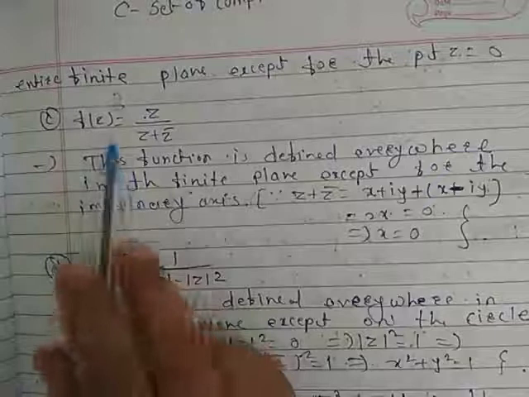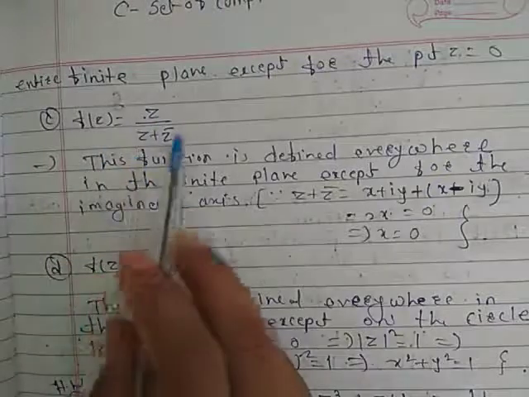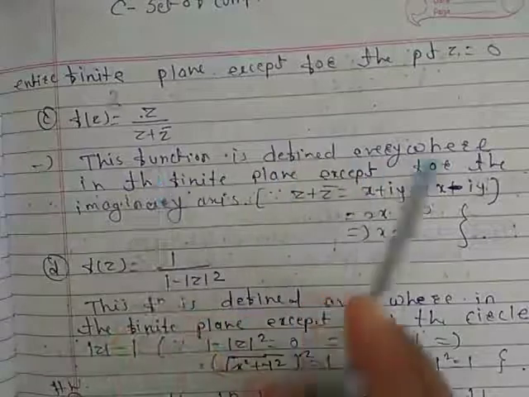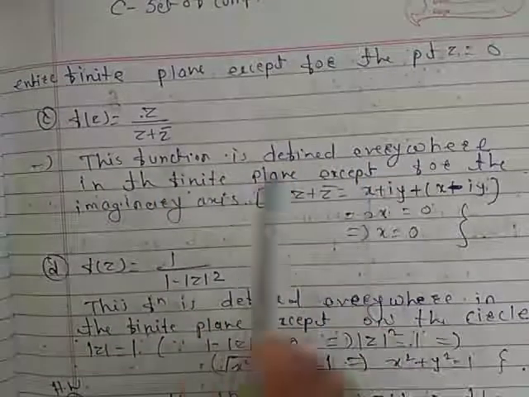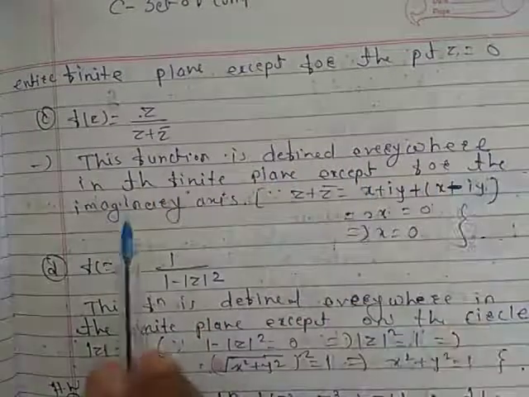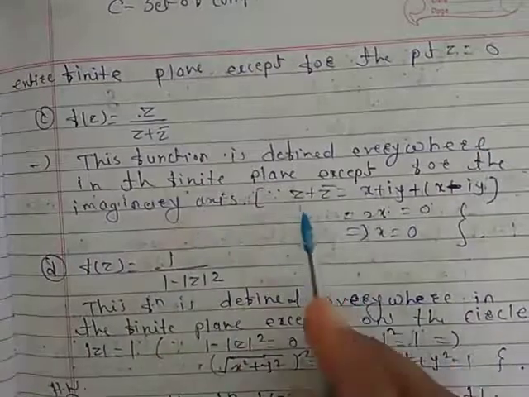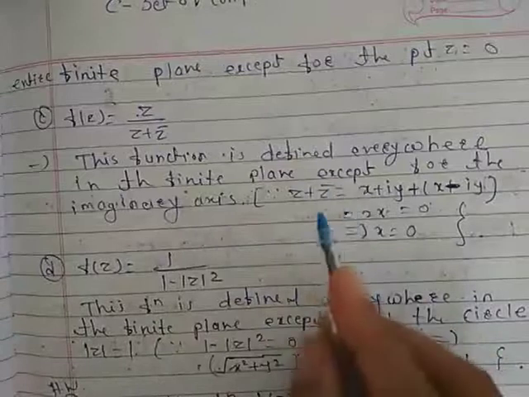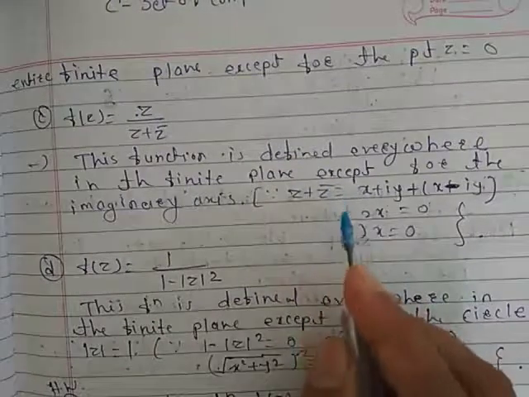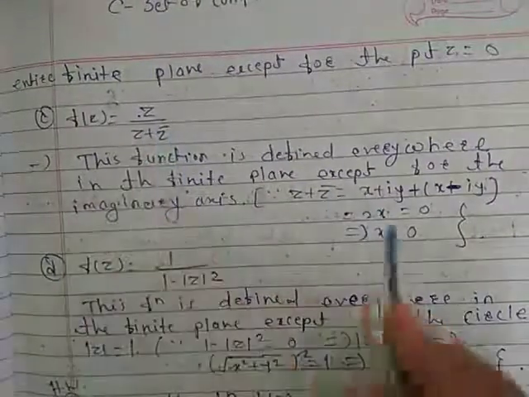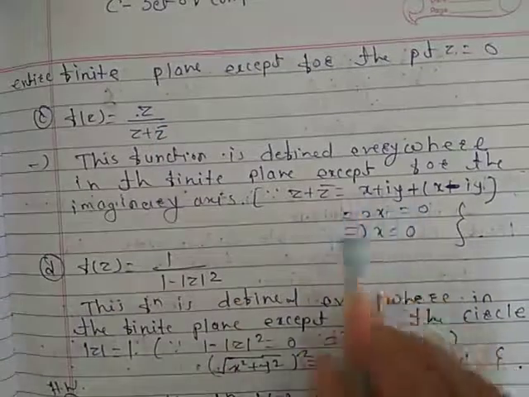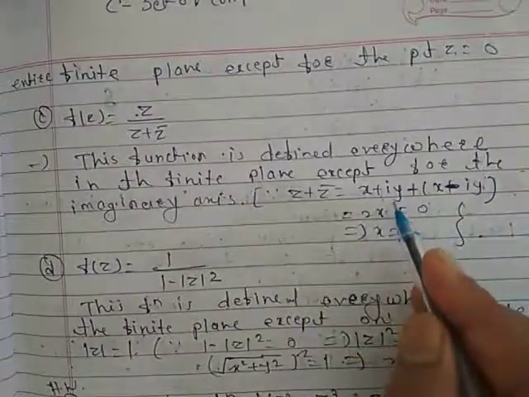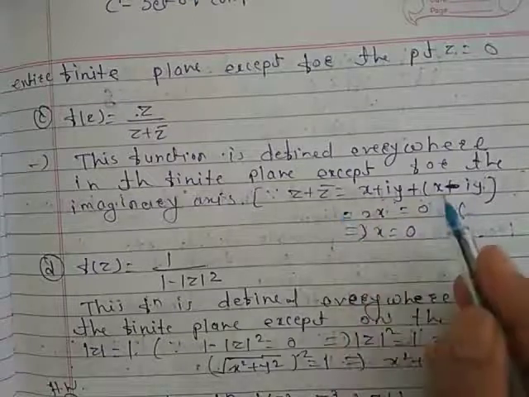Next is f of z is equal to z upon z plus z bar. This function is defined everywhere in the finite plane except for the imaginary axis. Why the imaginary axis? See here, z plus z bar. If you equate the denominator to 0, what will we get? z plus z bar is x plus iy plus x minus iy.